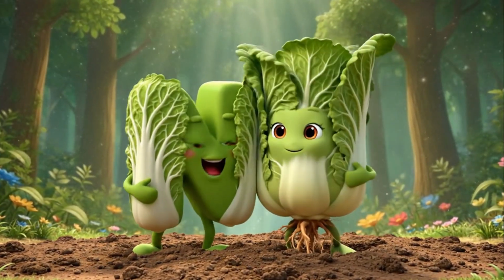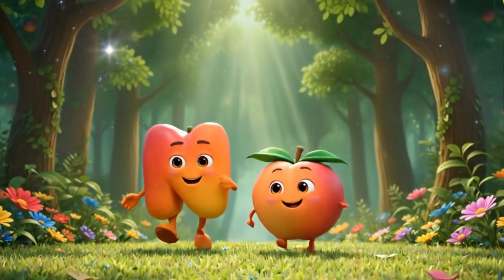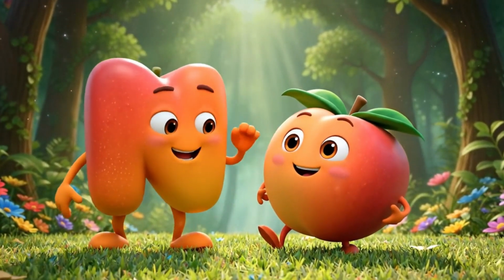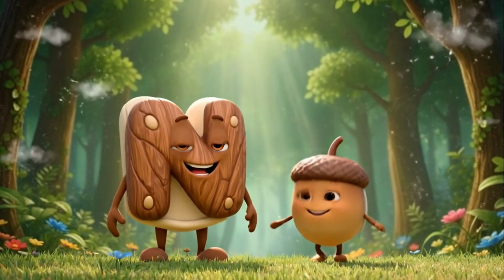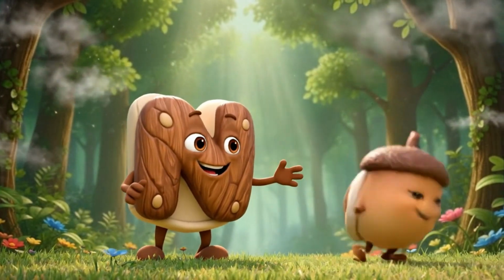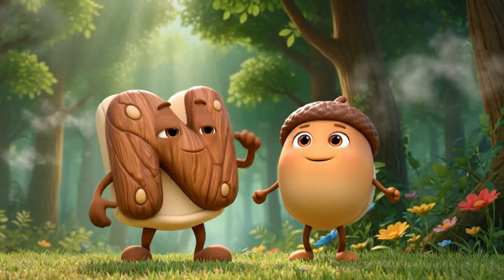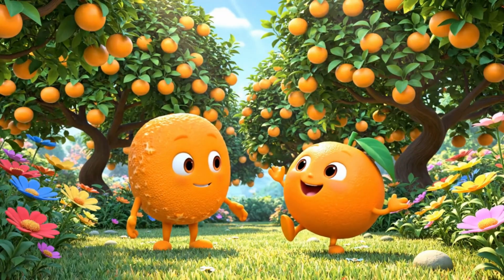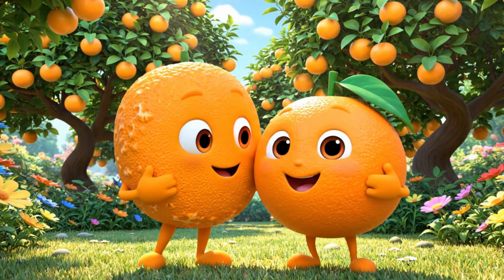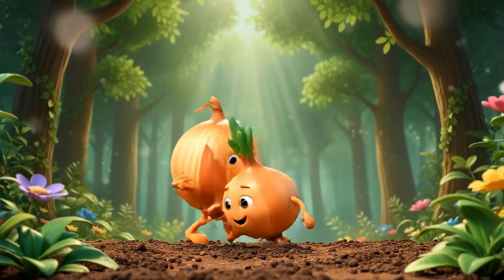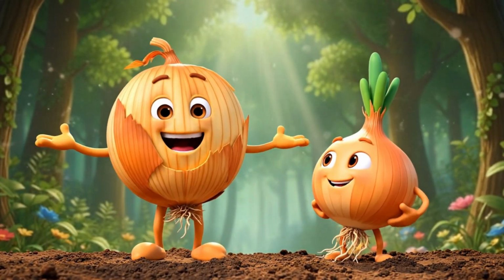N is for Napa cabbage. N is for nectarine. N is for nut. O is for orange. O is for onion.